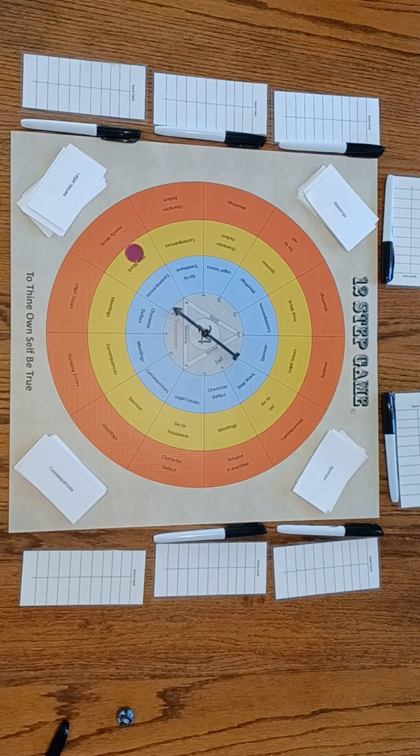Step 6, identify a character defect that is needed to work on now. What does that behavior give you and what does that behavior cost you? Step 7, in replacing that behavior listed in Step 6 with support of others and your higher power, how will that benefit you in relationships with others? Steps 8 through 9 are to be completed with your sponsor, so are also skipped.